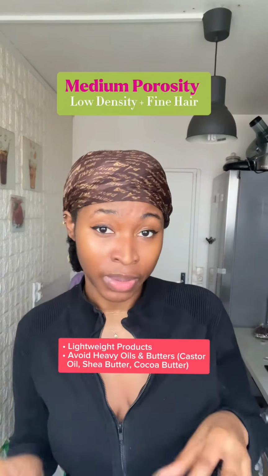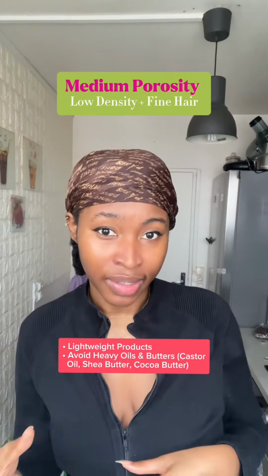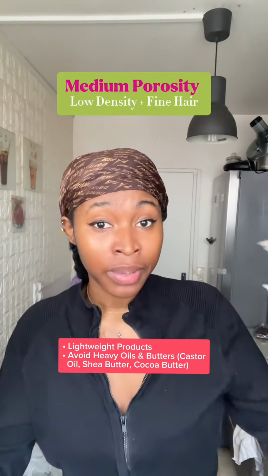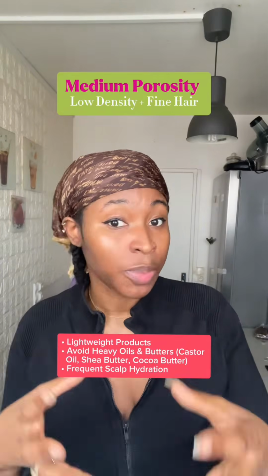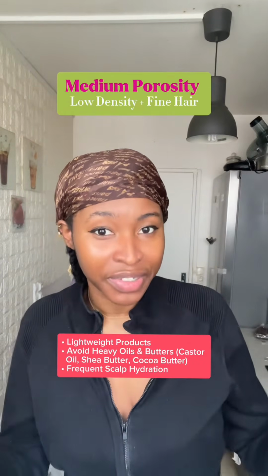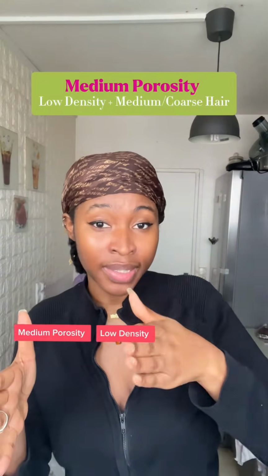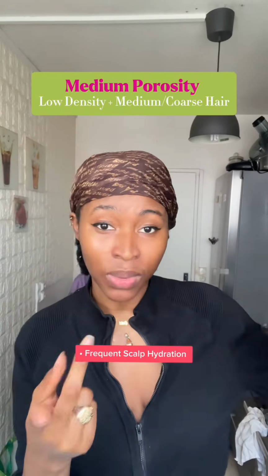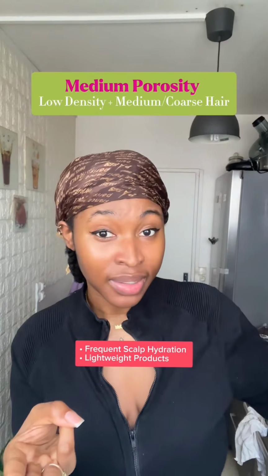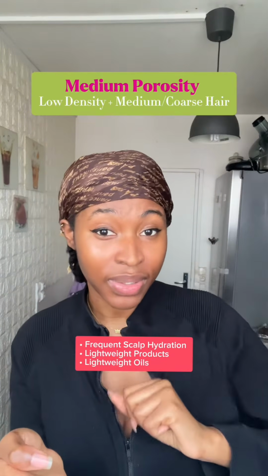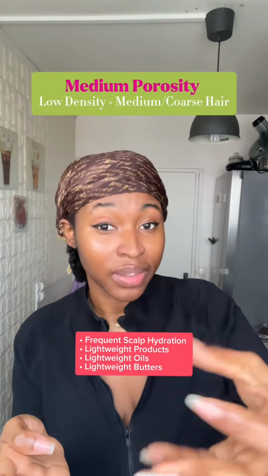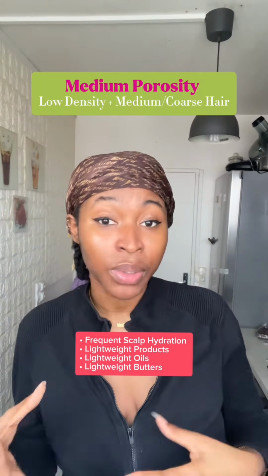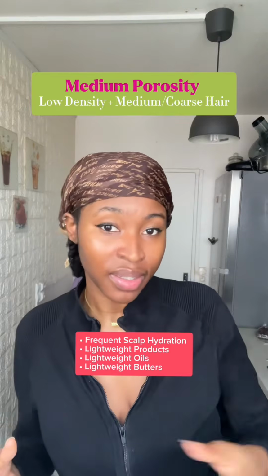So you want to avoid heavy creams and butters and stick to lightweight products like water-based leave-ins, foams and mousses, or liquid-based products. Your scalp is more exposed, so use a hydrating mist or lightweight oils to prevent it from drying too quickly and to also nourish it. If you have medium porosity, low density, and medium or coarse hair, similar advice such as hydrating mist or lightweight oils for the scalp, lightweight products, mousses, and oils, but your hair can also handle lightweight butters because of how thick the strands are. If you're using lightweight butters, you do want to have a good clarifier in your routine because though it may absorb well, you still want to avoid unnecessary product buildup.